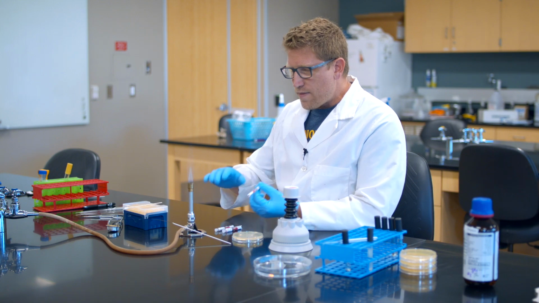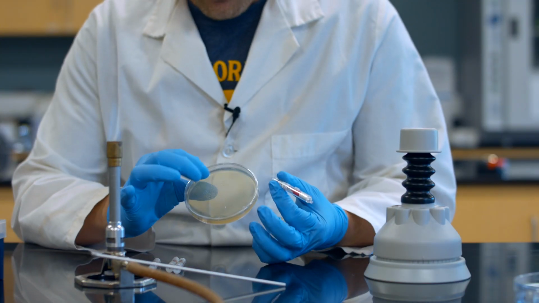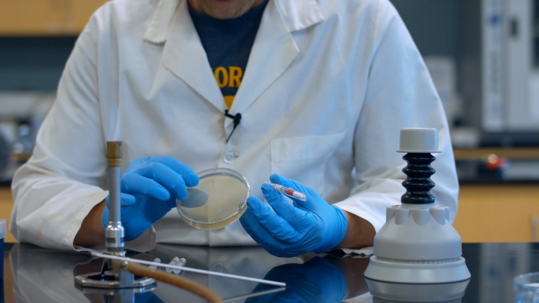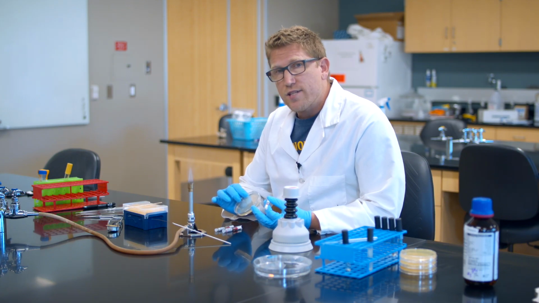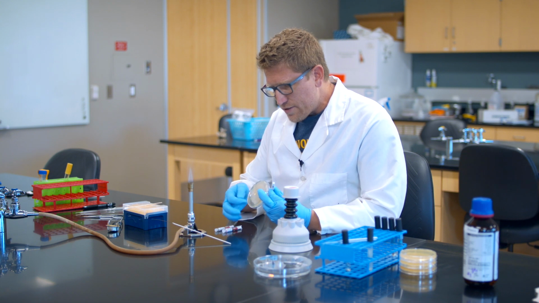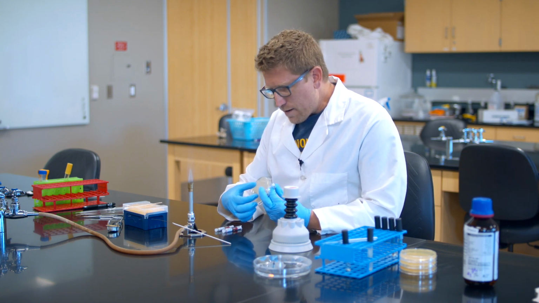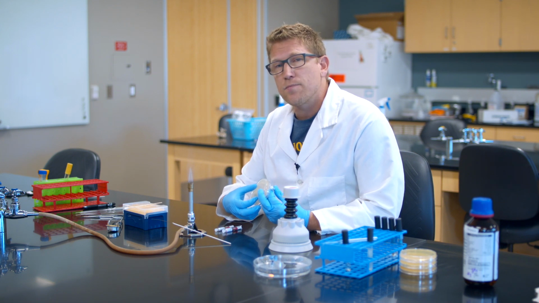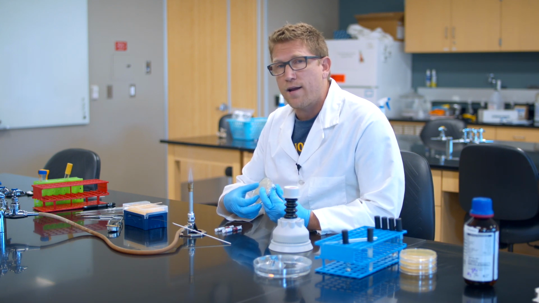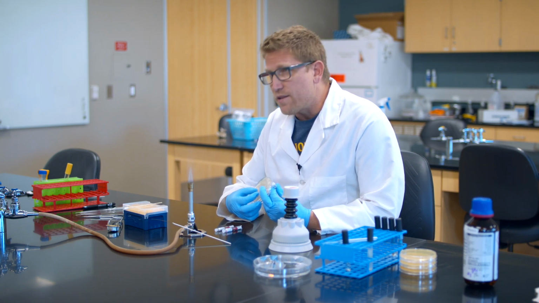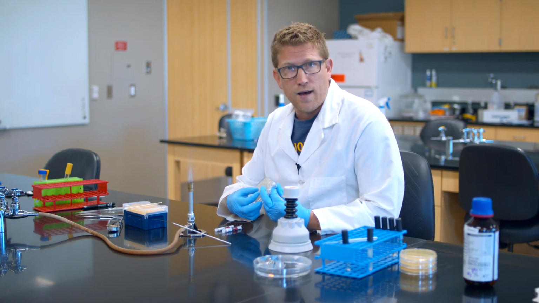What I'll end up with then is growth across the whole surface here, lawn growth, confluent lawn growth. But as I get closer to the discs, there will be a clearing zone, a halo we call it, around the disc. The bigger the halo, the more susceptible the bacteria are to that antibiotic, right? Because they can't grow very close to it. The smaller the halo, the more resistant to that antibiotic they are.